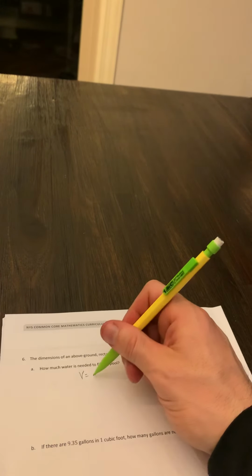Okay, so it's a rectangular prism. How much water is needed to fill it? I'm putting something inside of my three-dimensional figure that stands for volume. So now volume we know is length times width times height.